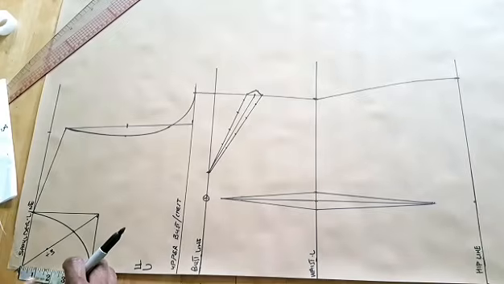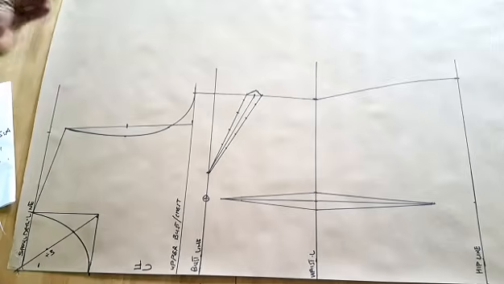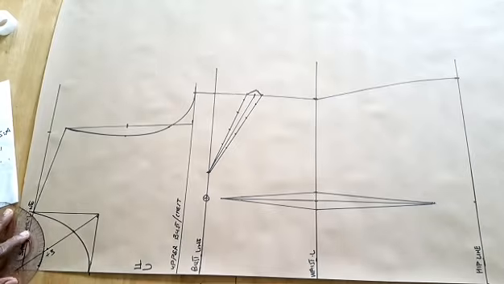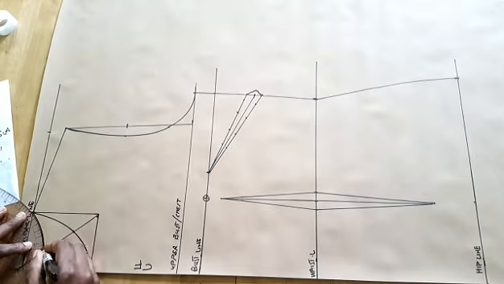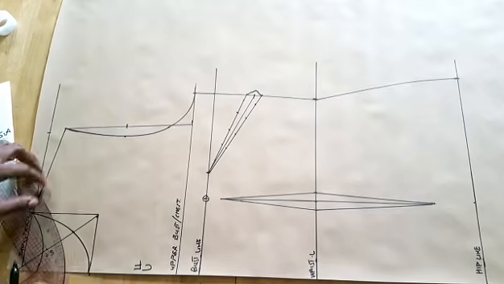So the next thing now is to create the back neckline. So I'm just marking 1 inch for the back neck depth, and I'm just going to connect that to the back neck width, which is 3 inches.